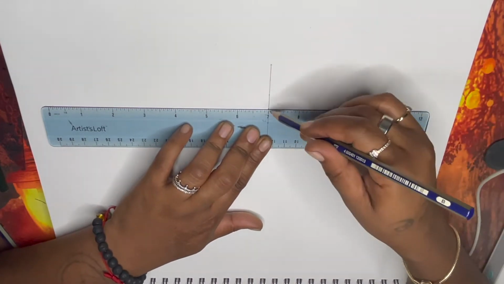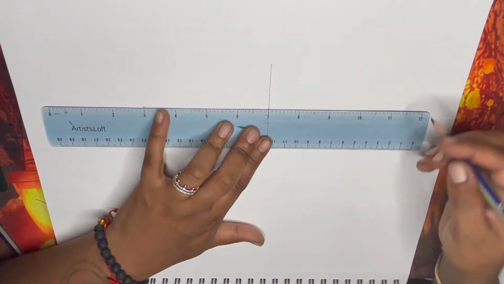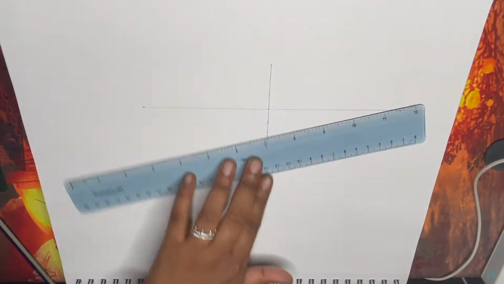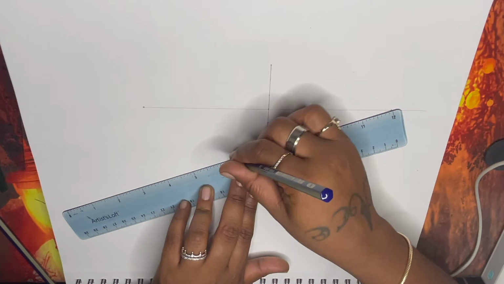So in this part where I mentioned earlier about your lines coming from your vanishing point, I am placing my vanishing points. It's going to be 6 on one side and 6 on the other side. I like to keep it even.